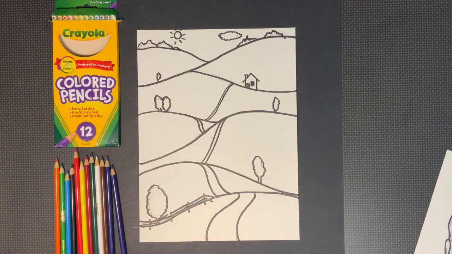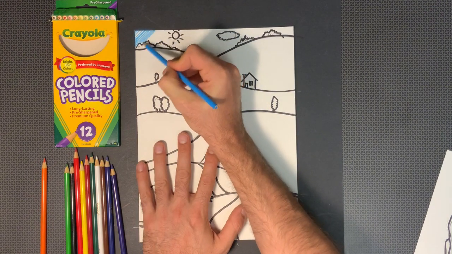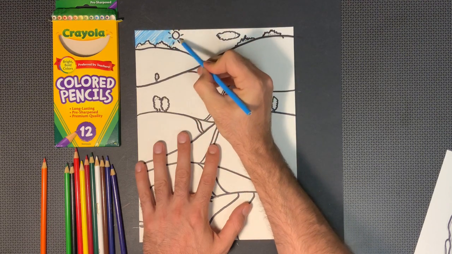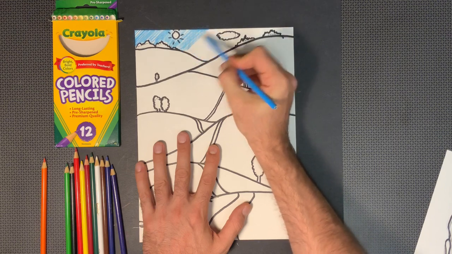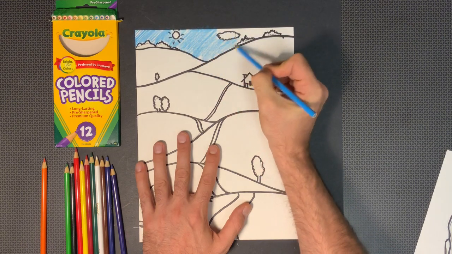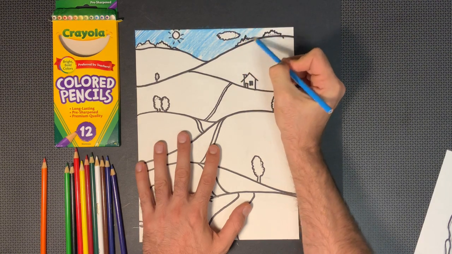Okay, now let's add some color. I'm gonna do my sky blue. So I'm gonna color in all this sky. And when I color, I kind of just do all one direction. So in this, I'm kind of keeping an angled direction. I'm coloring in an angle in all of it.